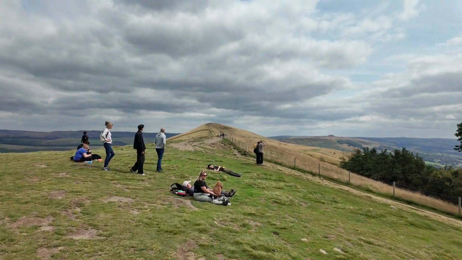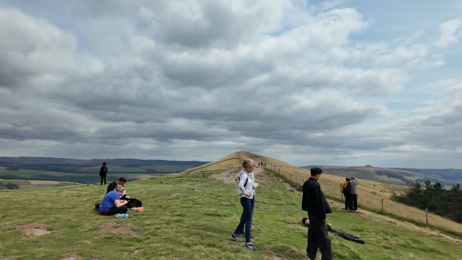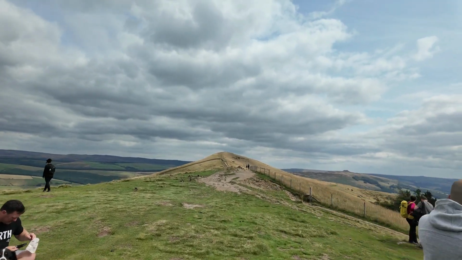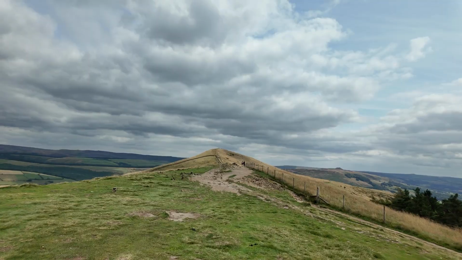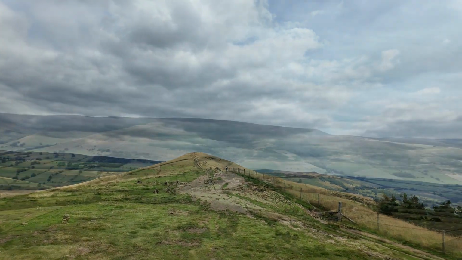The final hill on the horizon is Loss Hill, and that's where we're going to head now. That is the final frontier of this walk. Okay, so that's what we're going to head towards, and we shall see.